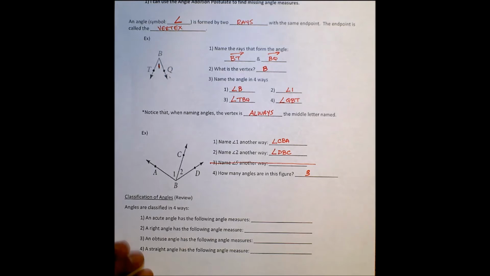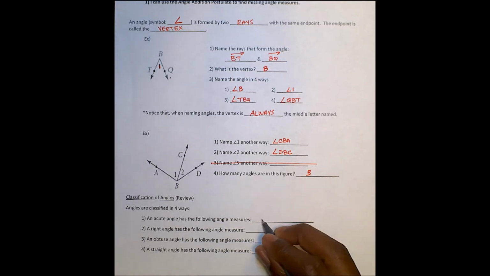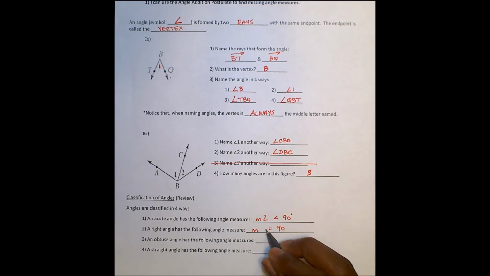Alright, so let's talk about classifying angles really quick. This should be a review from your middle school days because you've done this, I feel like, every year for a while. An acute angle is anything less than 90 degrees. The measure of the angle is less than 90. A right angle equals 90 degrees. The measure of the angle is equal to 90. An obtuse angle, the measure of the angle is greater than 90 degrees. And then a straight angle, the measure of the angle is equal to 180 degrees.